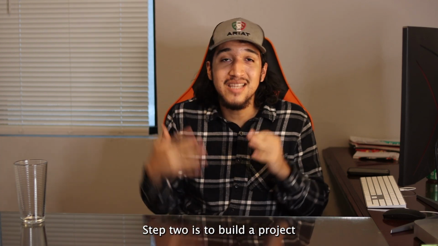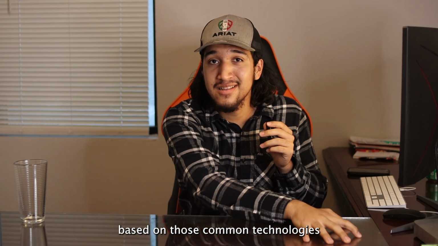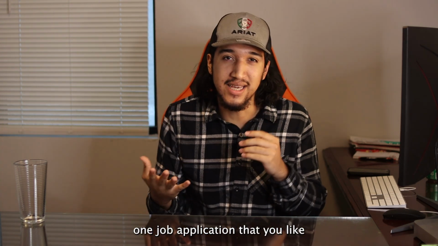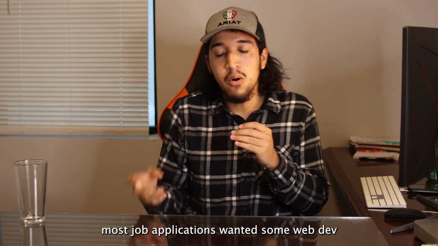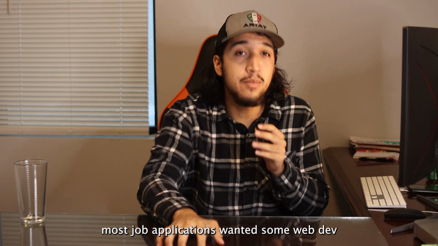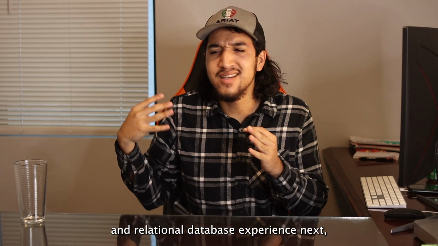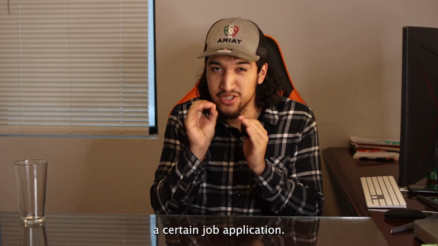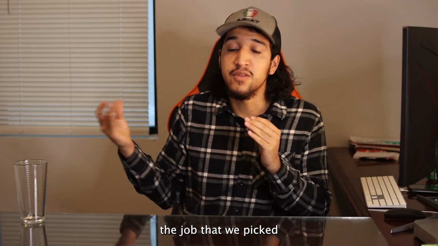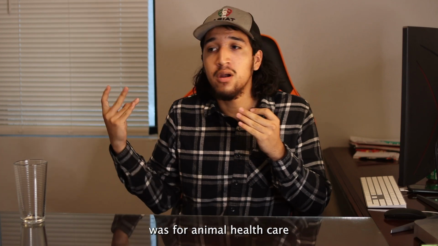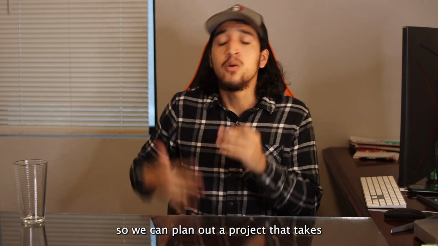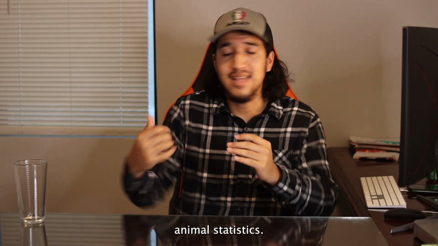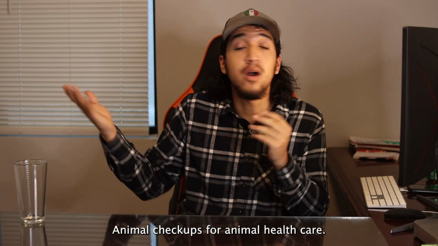Step two is to build a project based on those common technologies, and more specifically leaning towards one job application that you like. For example, let's say that most job applications wanted some web dev experience and relational database experience. Next, let's hone in on a certain job application. Let's say that the job that we picked was for animal healthcare. So we can plan out a project that takes animal statistics, animal checkups for animal healthcare.